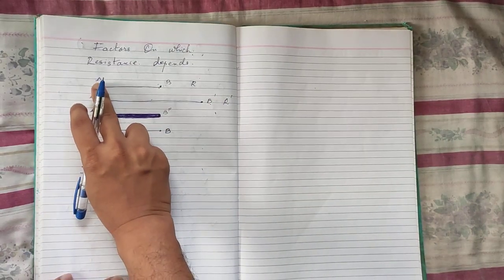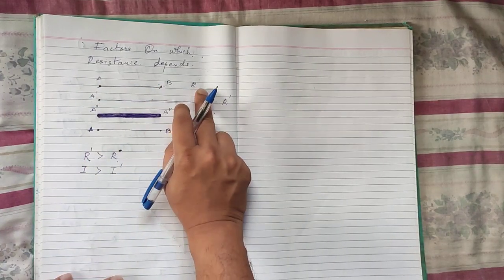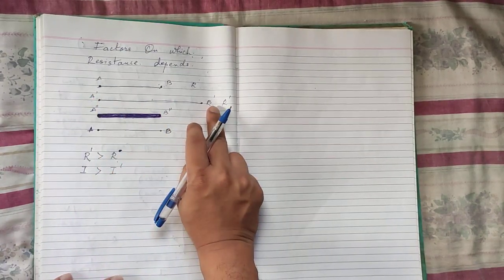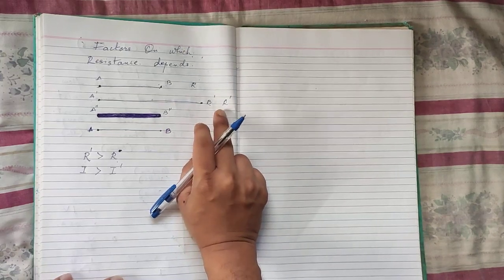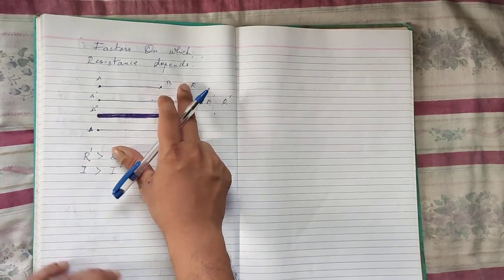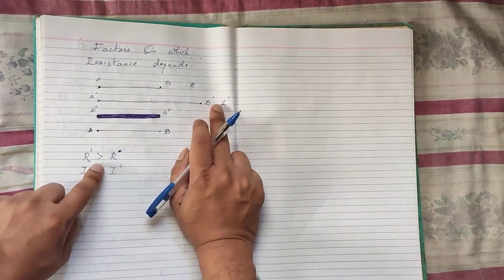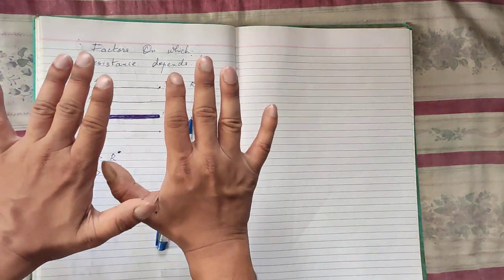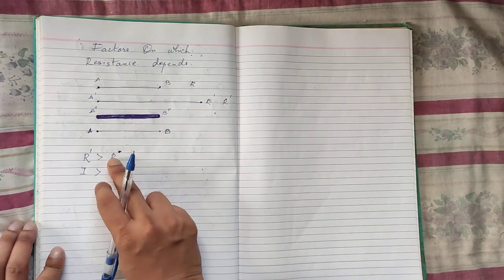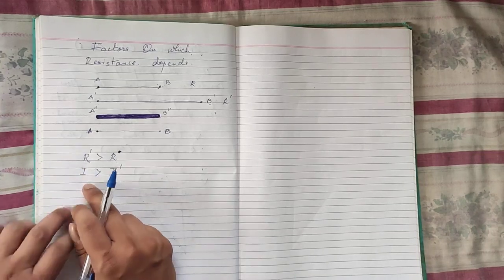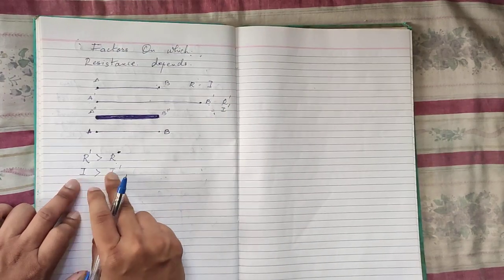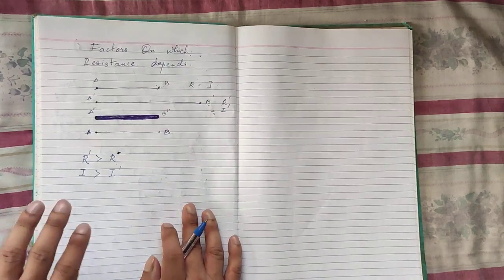I repeat this statement. I connected first AB in the circuit and found the value of R, and then I connected the second wire A'B' in the same circuit and found the value of resistance, which I name R'. Now the values of R and R' will be different. R' will be more than R because it is having longer length. That means it is having more stopping power, and when it is having more stopping power, the current will be less. In the first case the resistance is less, so it is having more current. So I write I is more than I', because R' is having more stopping power.